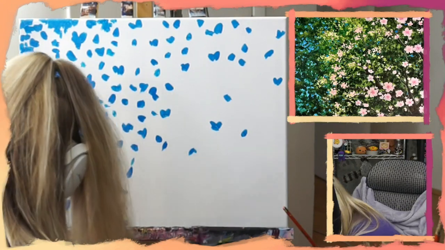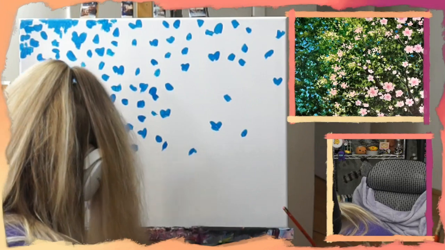Trying to position my painting down here. There we go. I like to look at it down here while I paint.